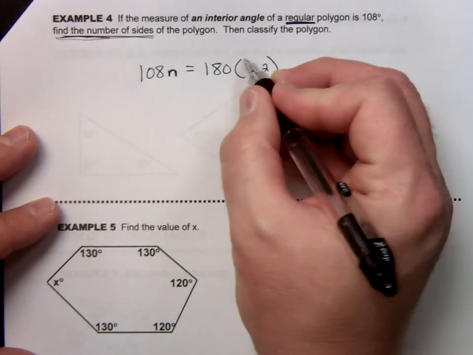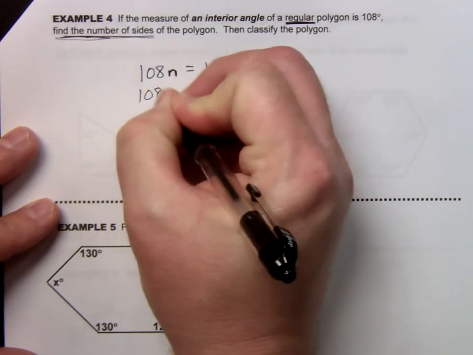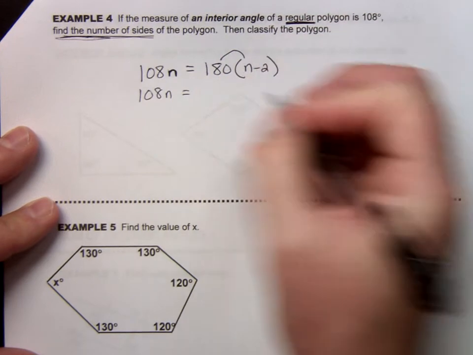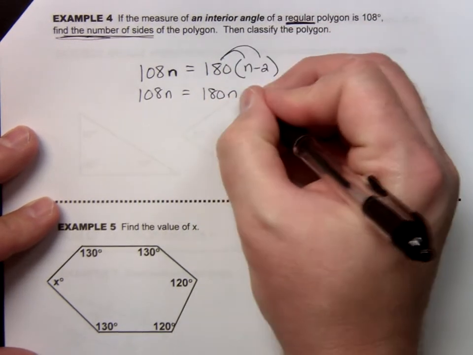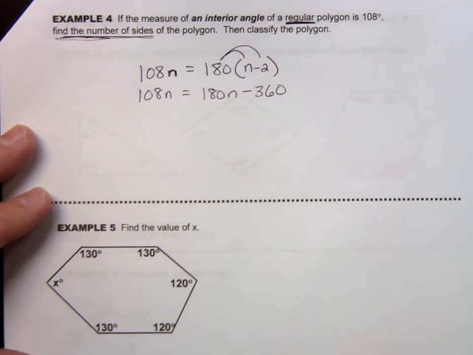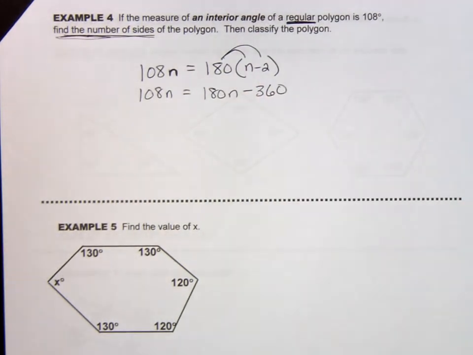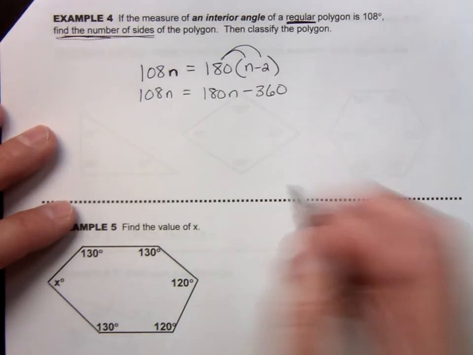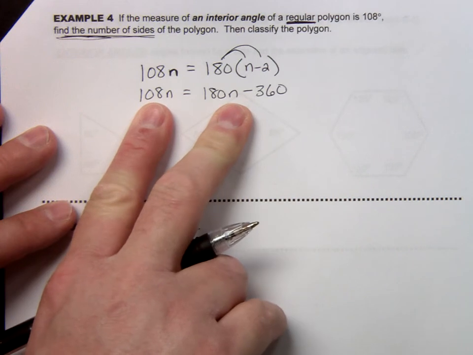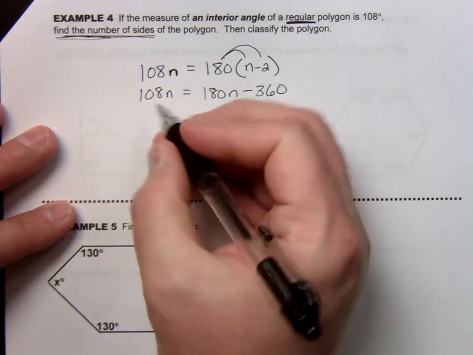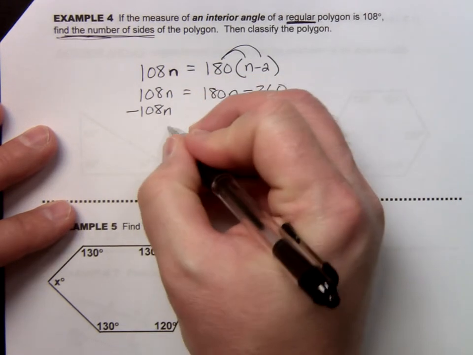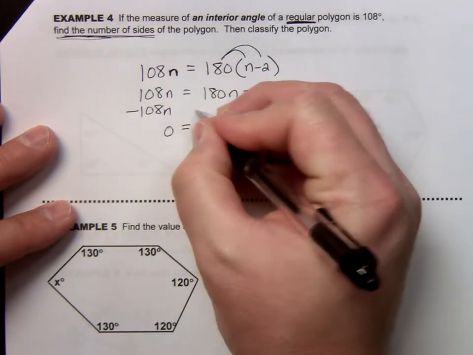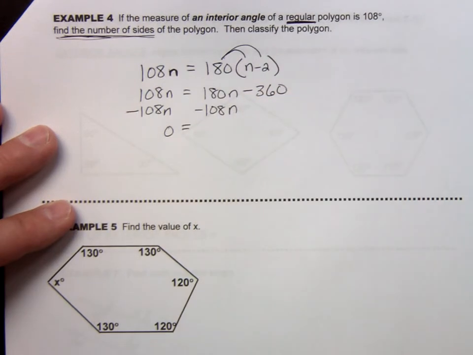So the first thing I'm going to do is distribute over here. So the left side of the equation is not changing right now. We've got 180 times n, and then 180 times negative 2. Now there's more than one right way to solve an equation. I'm just going to follow the procedure I've been teaching my kids this whole time. So when the variable's on both sides, I just, to be consistent, I've always been getting rid of the smaller one. So 108 is smaller, it's a positive, so I need to subtract 108n, which will leave me with nothing on that side. If I do an operation on one side, I do the same operation to the other side.